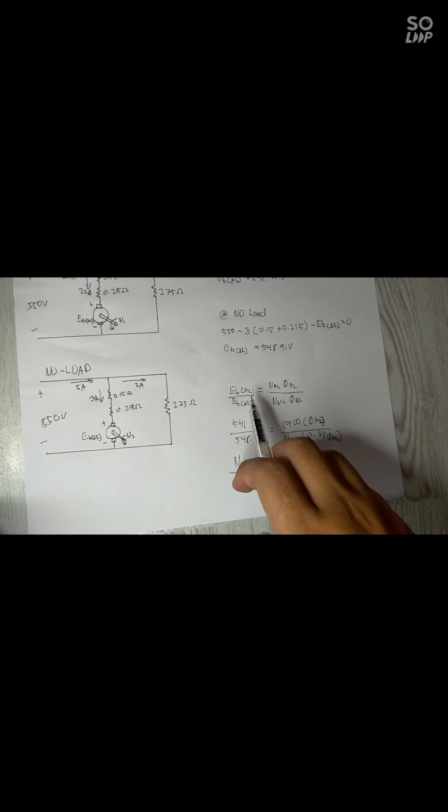So we use the same formula as before: back EMF at full load over back EMF at no load equals speed at full load times flux at full load over speed at no load times flux at no load.